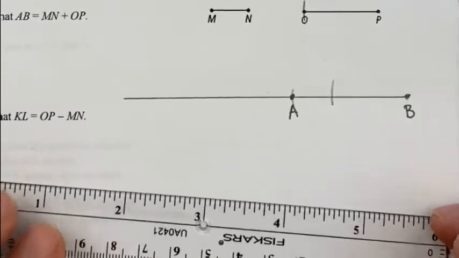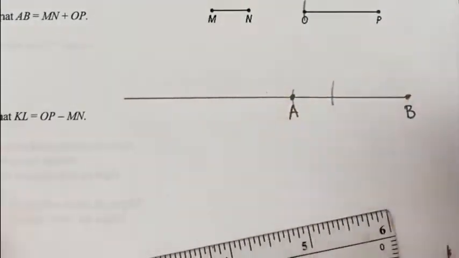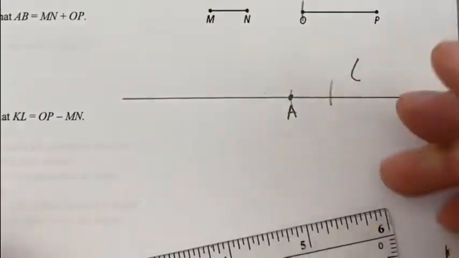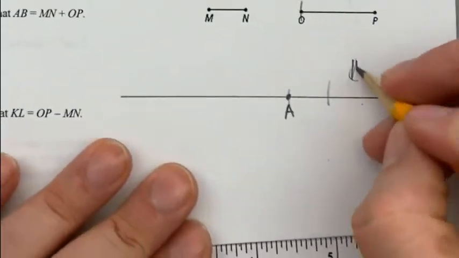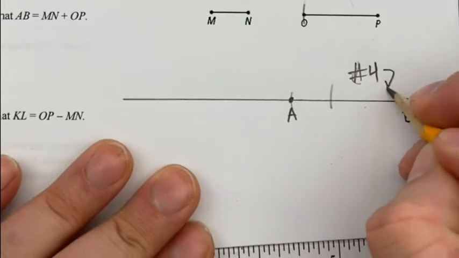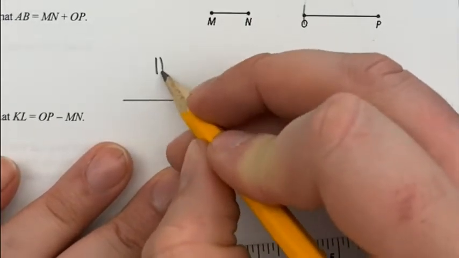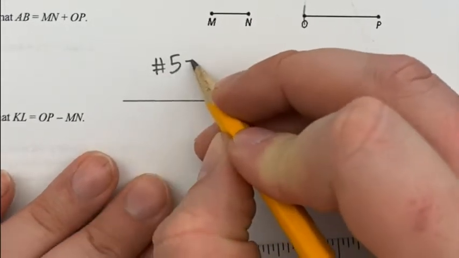Now look at line, and now I'll do, this will be number 6. Sorry, number 4. I don't know how to count. This will be number 4. And I'll do number 5 over here. Almost said 6 again. It's weird.